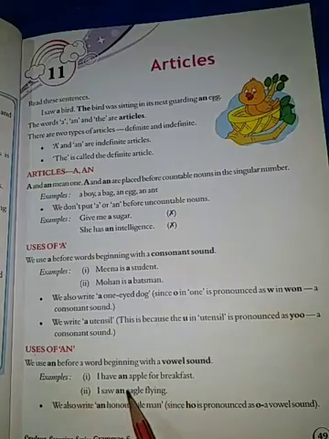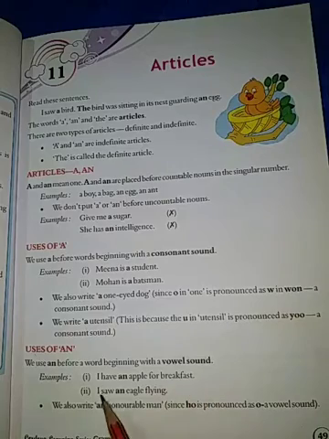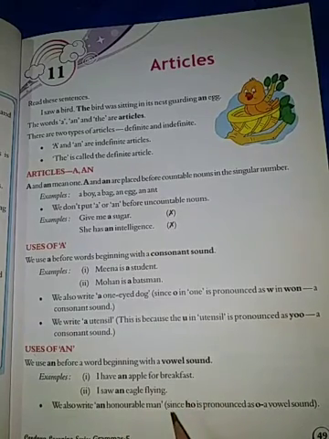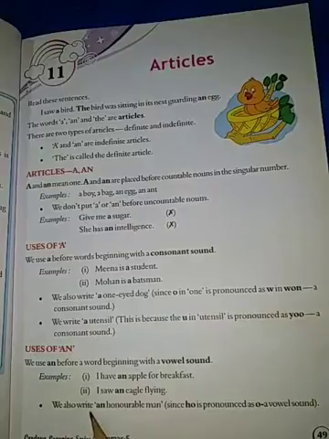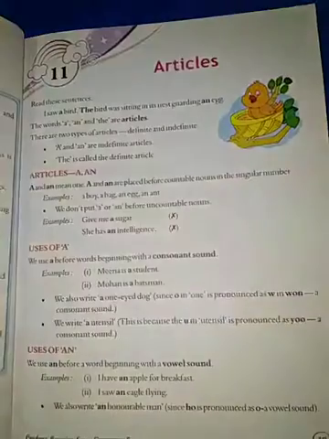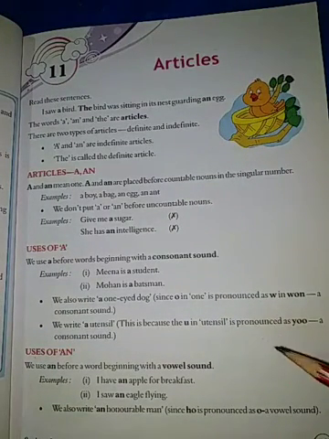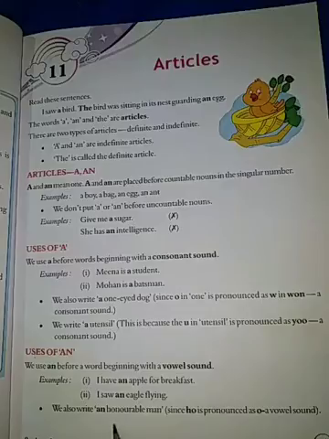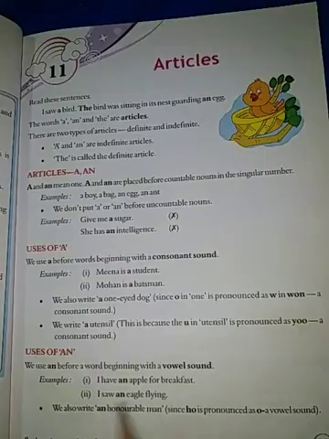Examples: I have an apple for breakfast. I saw an eagle flying. We also write an honorable man, since the H is silent and the word is pronounced with O, a vowel sound. This all depends on sound. H is a consonant, but the pronunciation of the word honorable starts with O, a vowel sound. That's why we are using an.